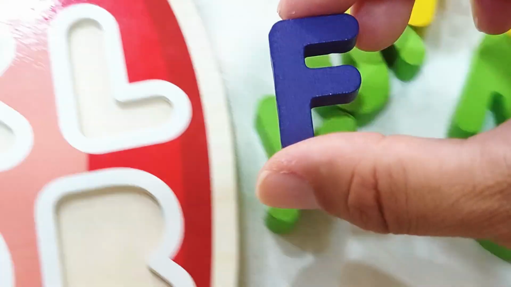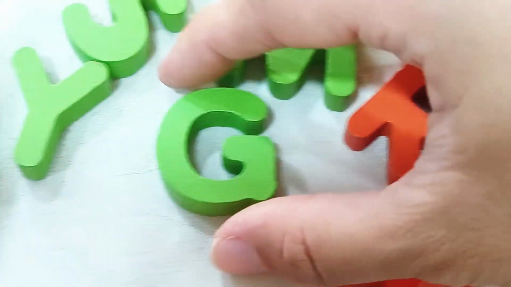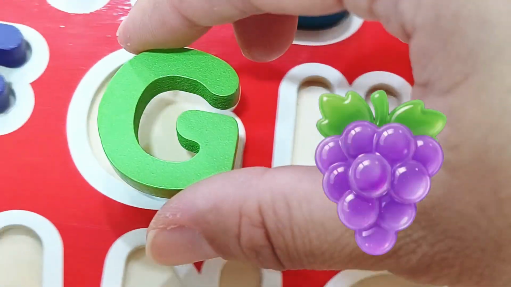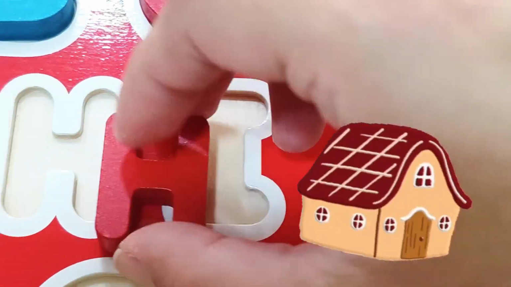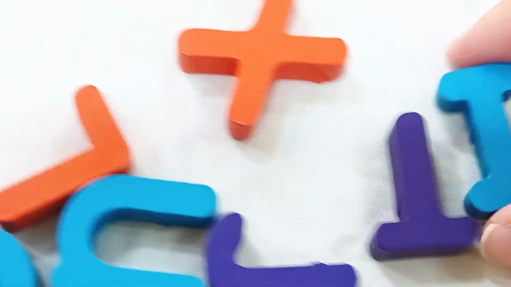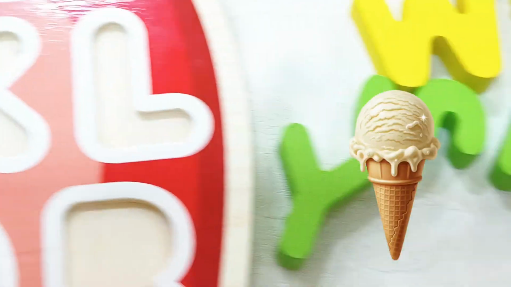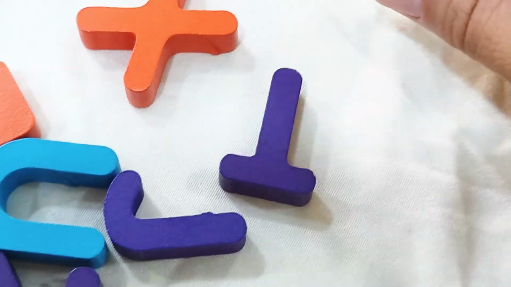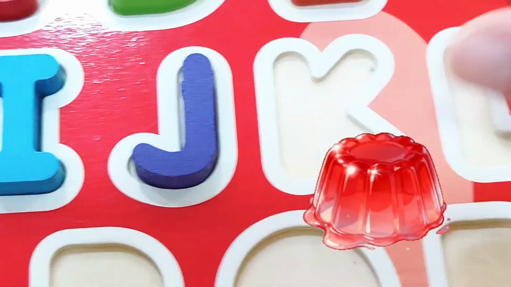F for fish. G for grapes. H for house. I for ice cream. J for jelly.